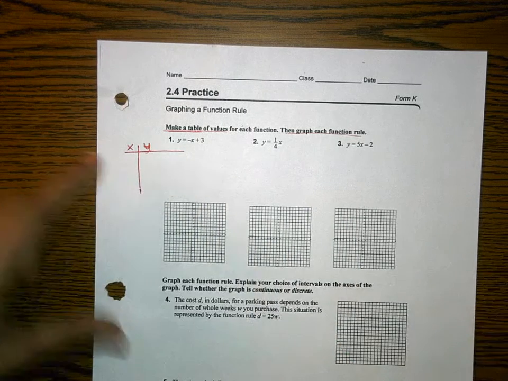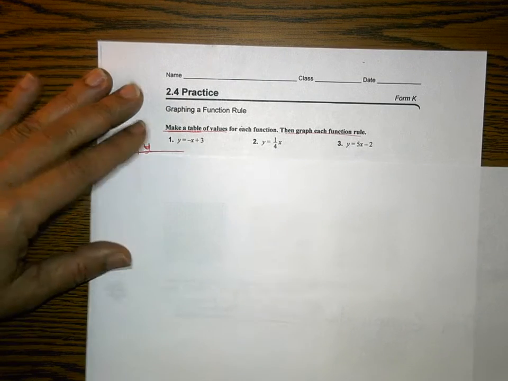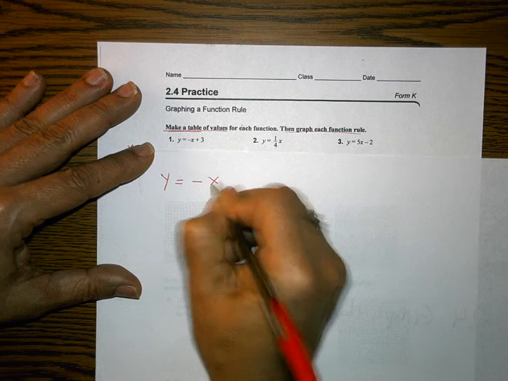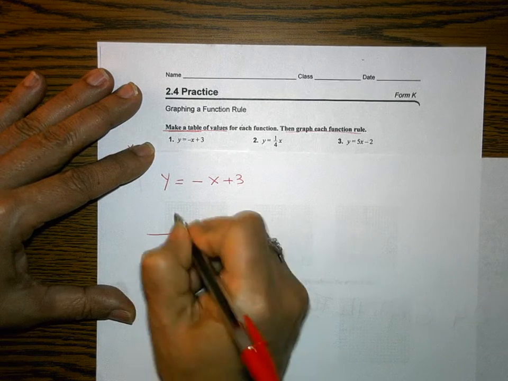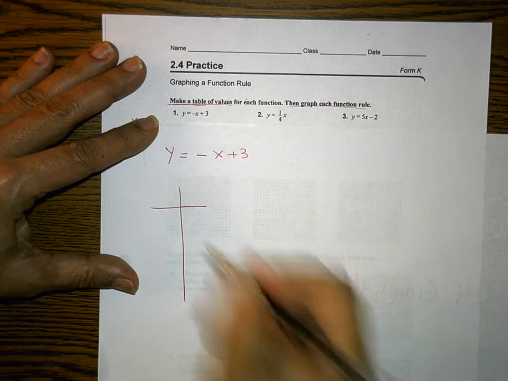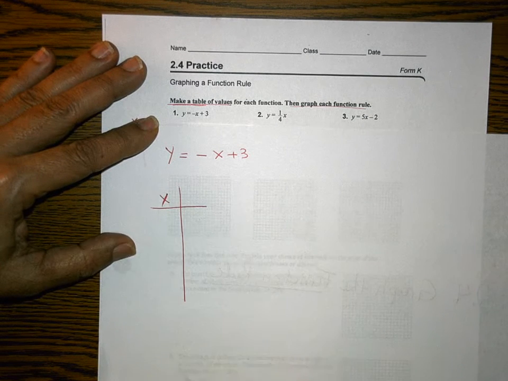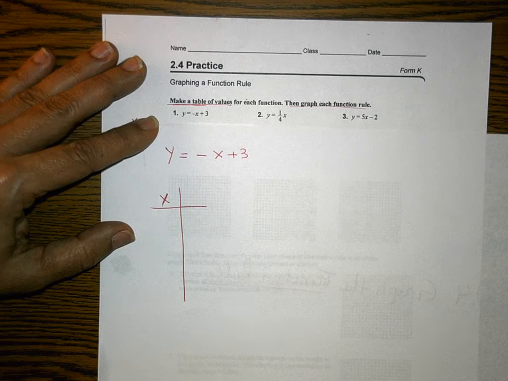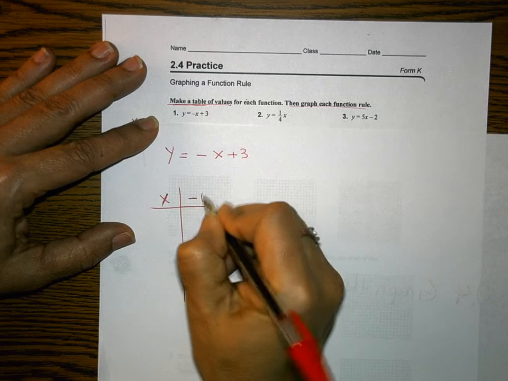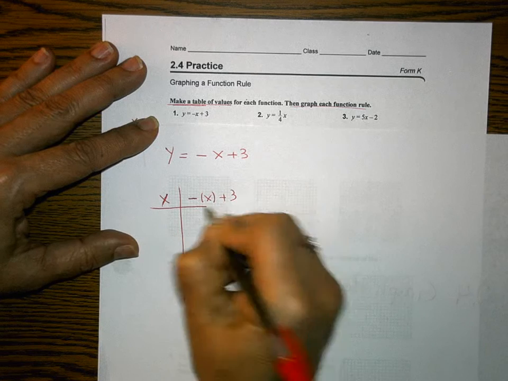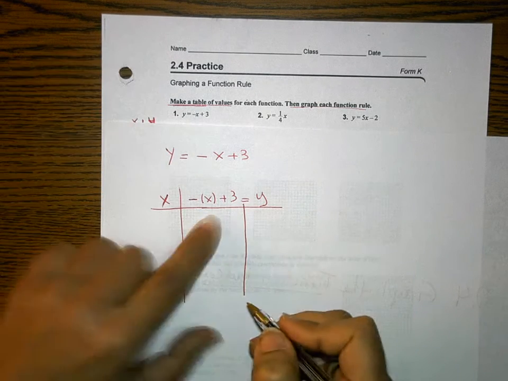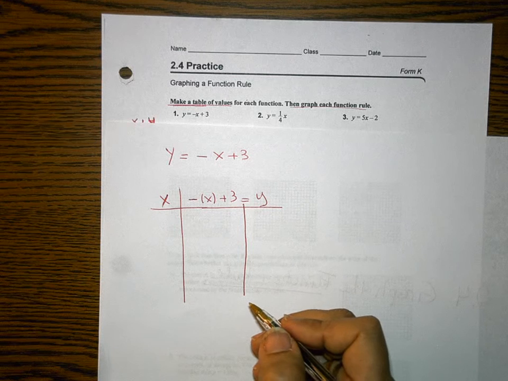I don't like how much room we have here. I'm going to move it to a bigger piece of paper. So y equals negative x plus 3. I'm going to make a table, okay? I like lots of room. In mathematics, you need lots of room to make your calculations. You get to pick the x values, but then you have no choice. You have to plug it in here. Negative times the x plus 3. So you can get your y values, okay? You're going to get your y values right off of this little calculation right here.